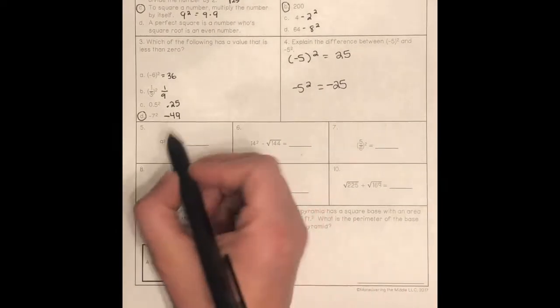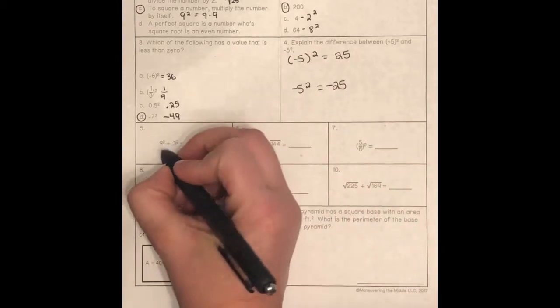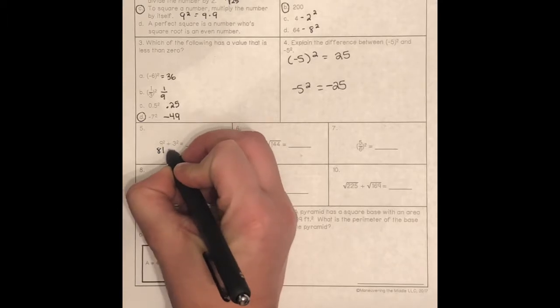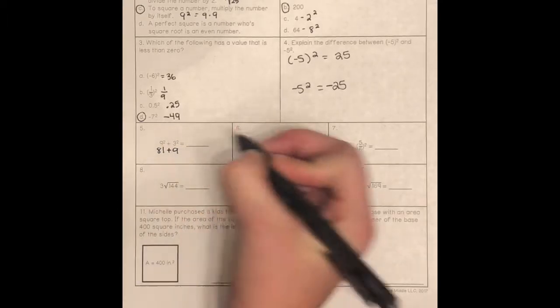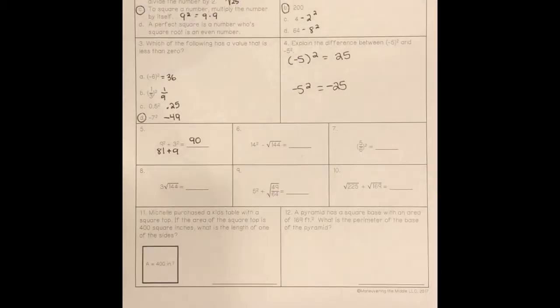All right, so let's go down and solve these expressions. So this one is 9 squared plus 3 squared. So I'm going to go down and solve all these. So 9 squared is the same as 81 plus 3 squared, which is 9. So 81 plus 9 is 90. So 90 should have been your answer for number 5.